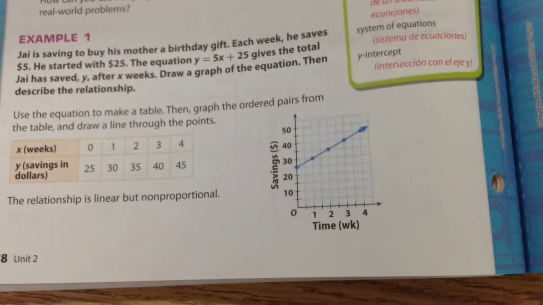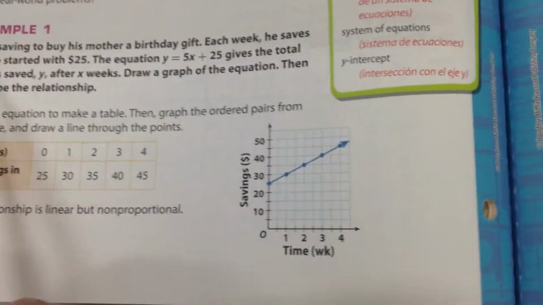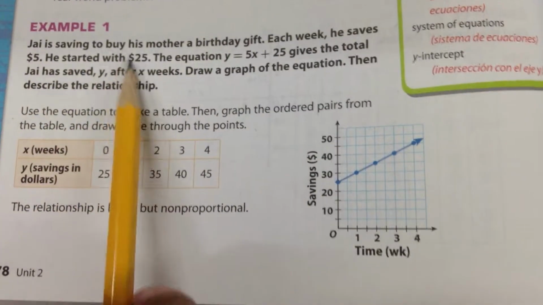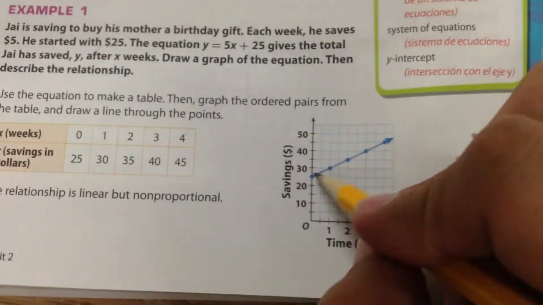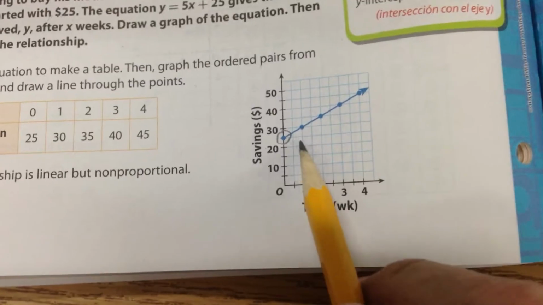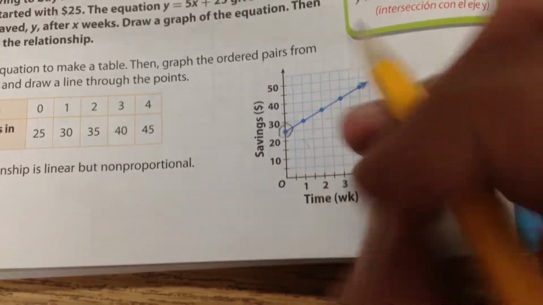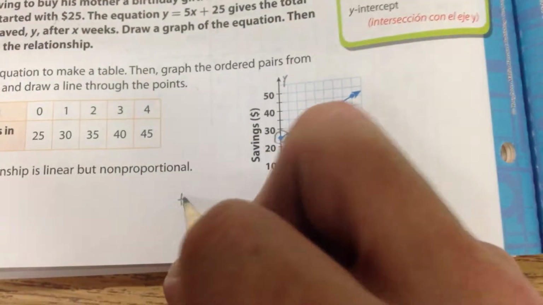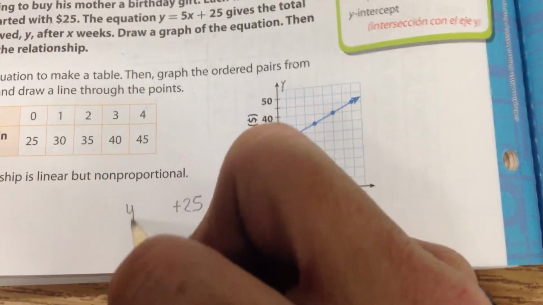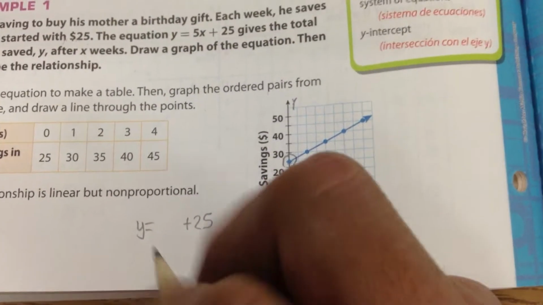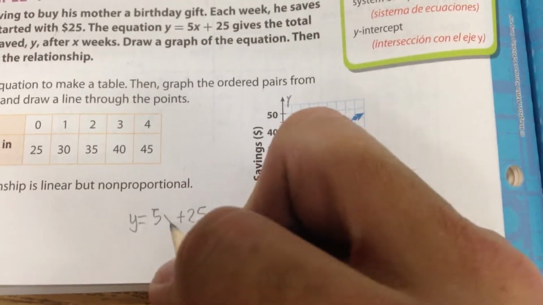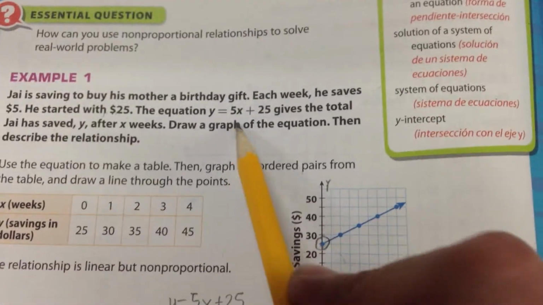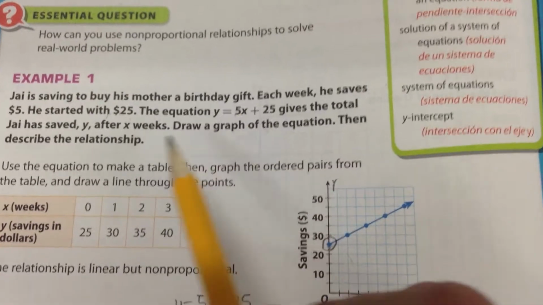Okay, next one. It says that Jai is saving to buy his mom a birthday gift. Each week he saves $5. He started with $25. Well, I know that that's the starting point of my graph, so right there. I also know that's my y-intercept, so I know the back of the equation is going to say plus 25. And it also said he's going to save $5 every week, so $5 a week. Okay, so there's where they get that equation right there.